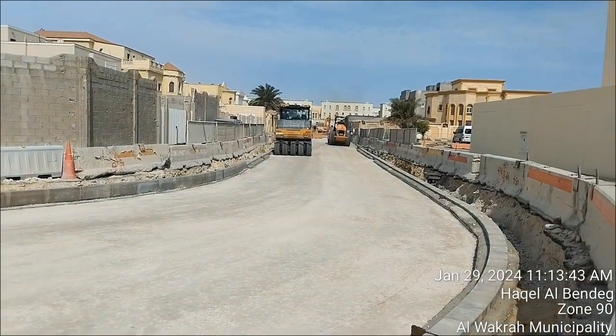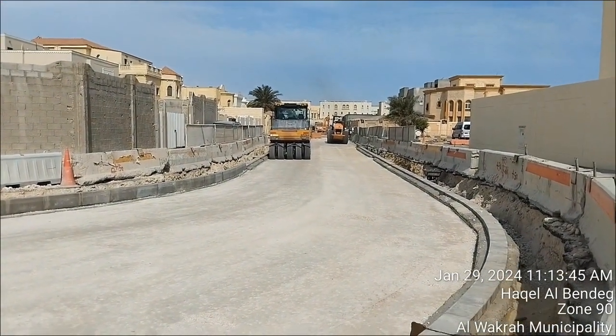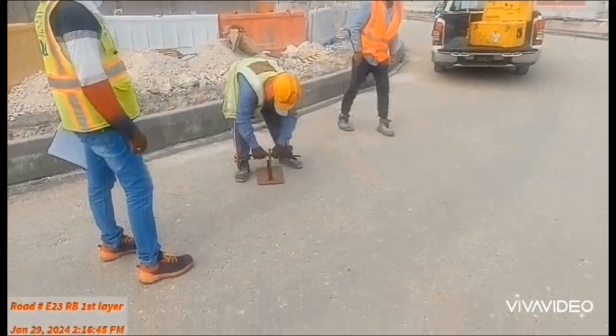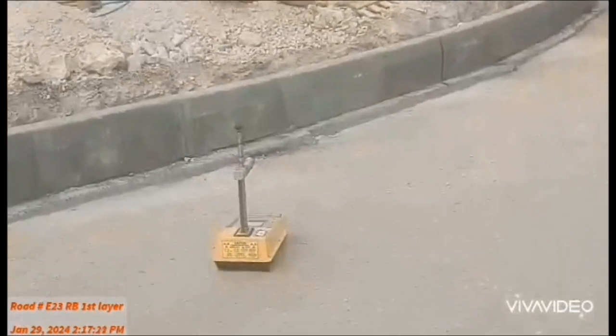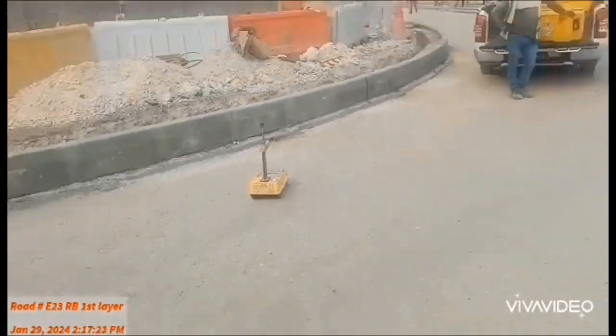They will continue the compaction until they reach the required density. The required thickness is 100 mm. 100% compaction is required per road base. The minimum CBR is 80%.